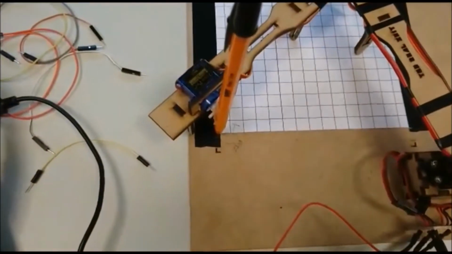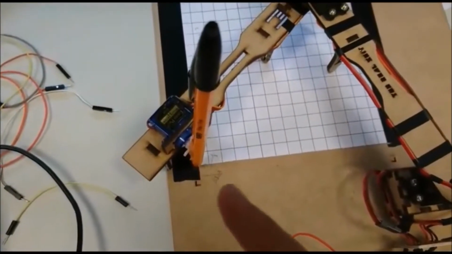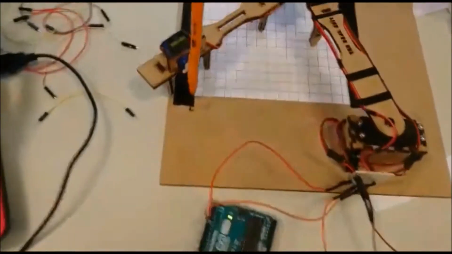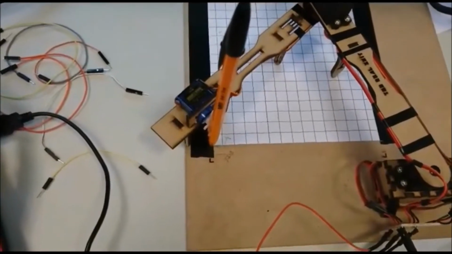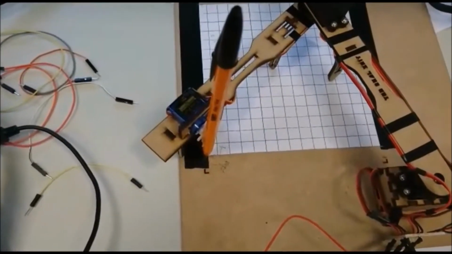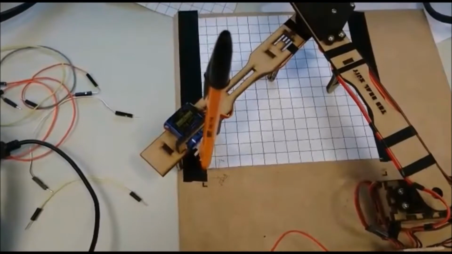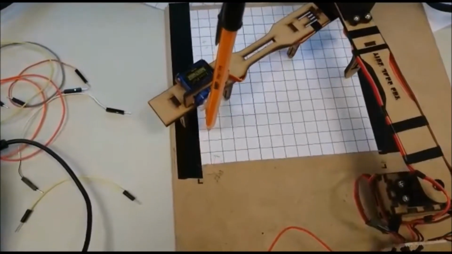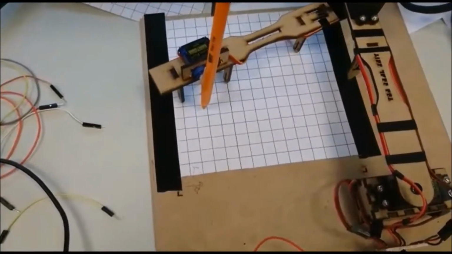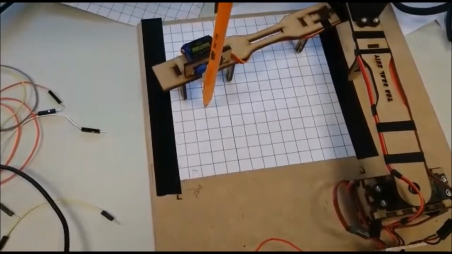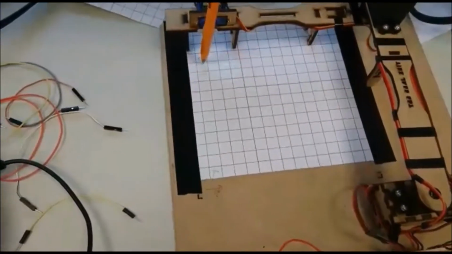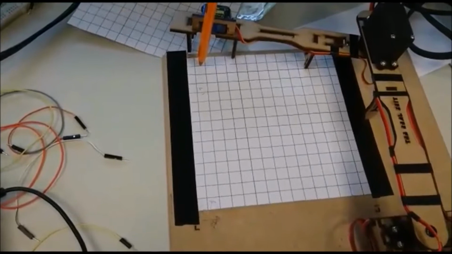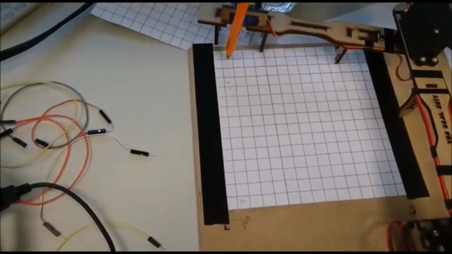Here we're having problems with the serial cable, so we have some disturbances. So we will move it to another point, and we will see how accurate our robot is. Here we're diminishing the angle that, as we said, is 180 minus theta, and here we are moving the other angle.